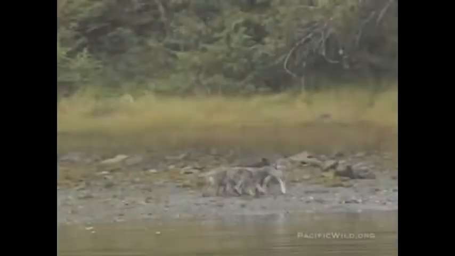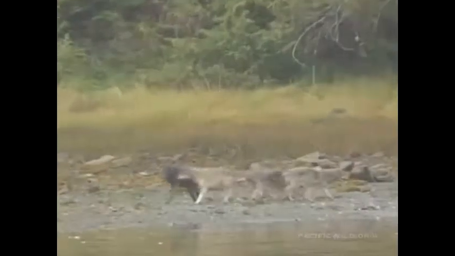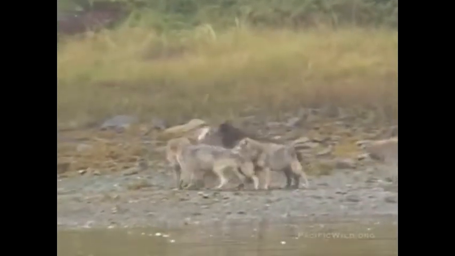Dominance hierarchies are pecking order behaviors that dictate the social position of an animal in a culture.